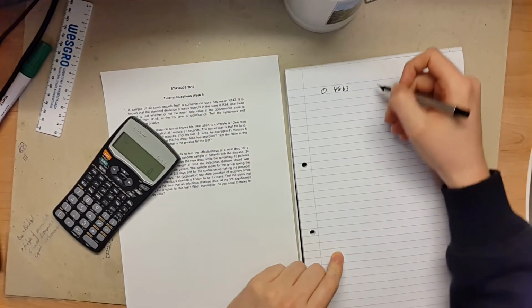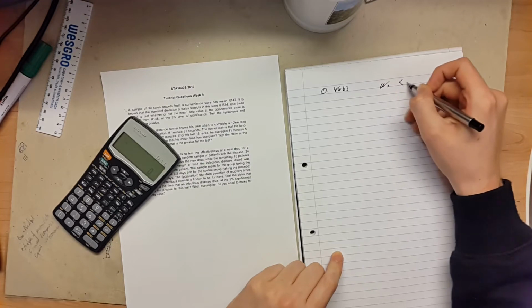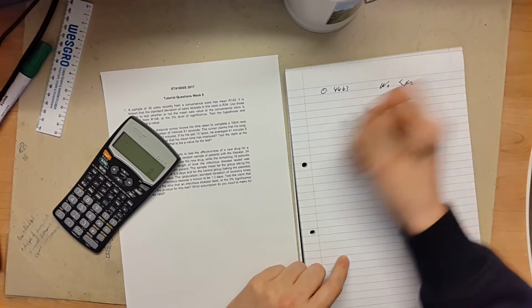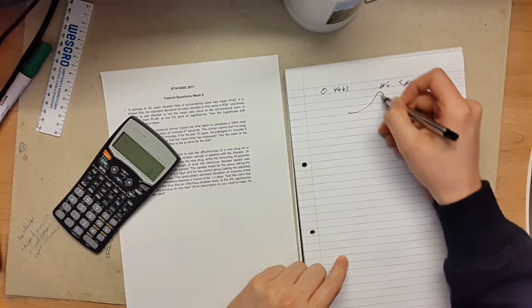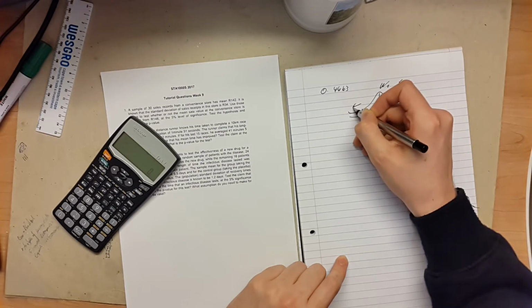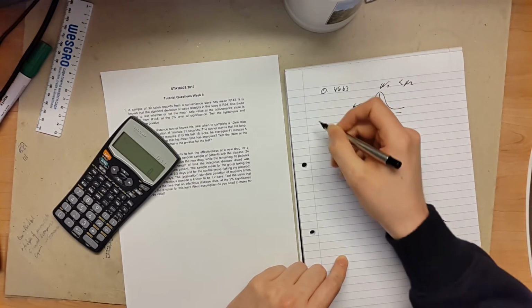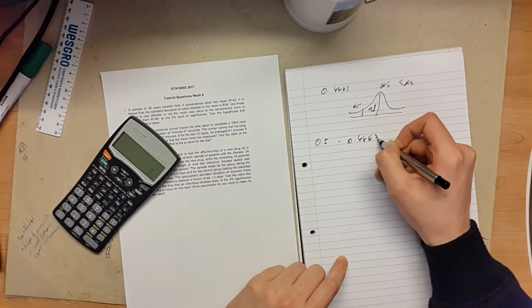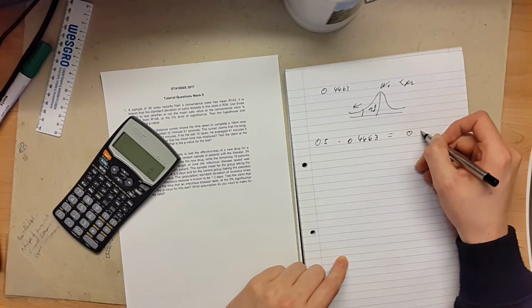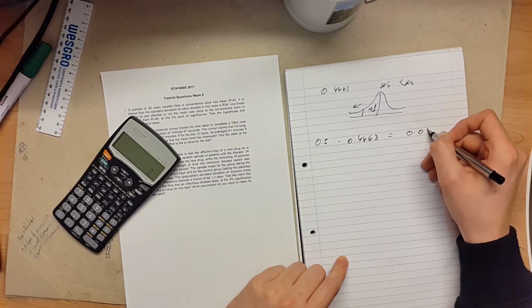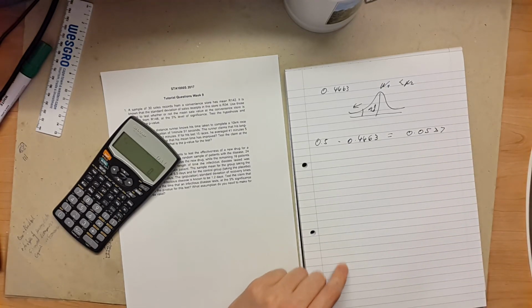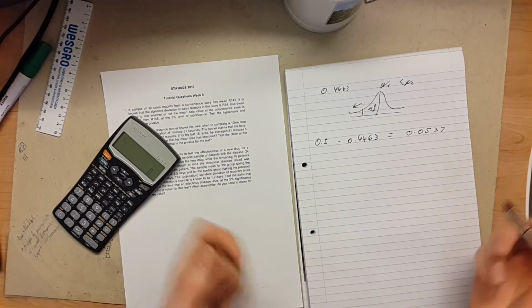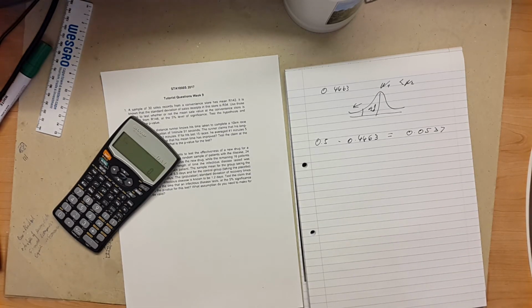And because it was our mu1 is less than mu2, we're looking at less than, right? Draw the table, we're looking at that way. We have this number, and so what we do is 0.5 minus 0.4463, and that gives us 0.0537, I think. You can double check that. And there you go, that's our p-value for that test.